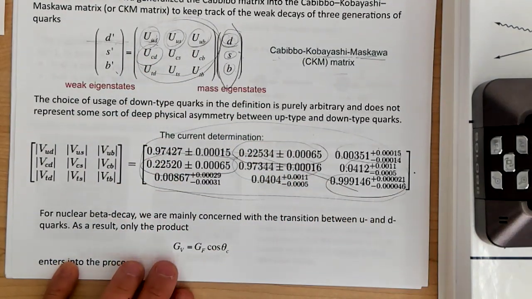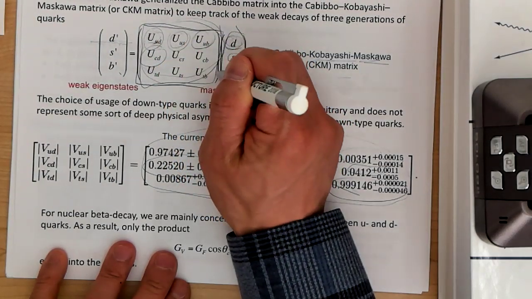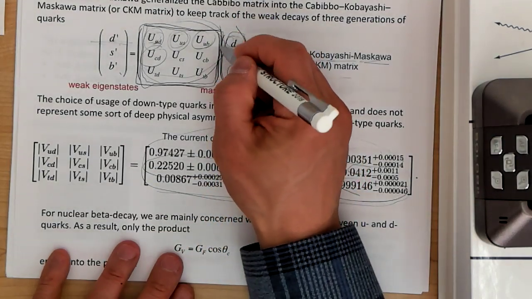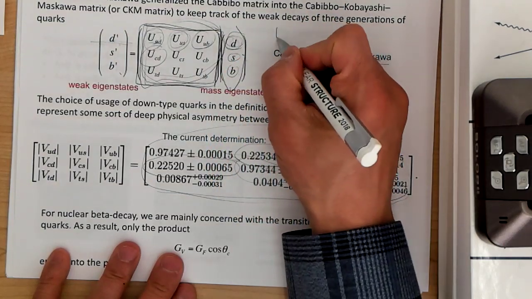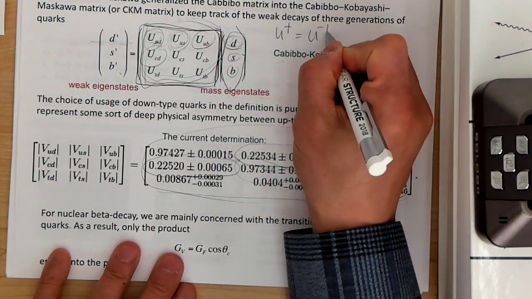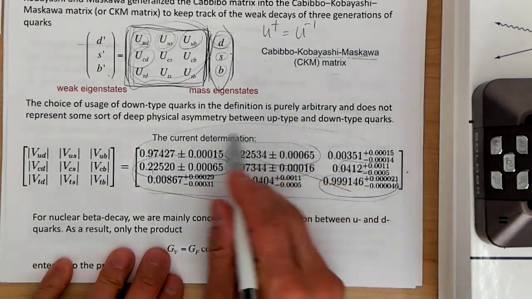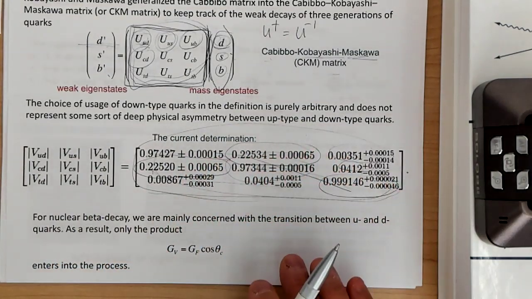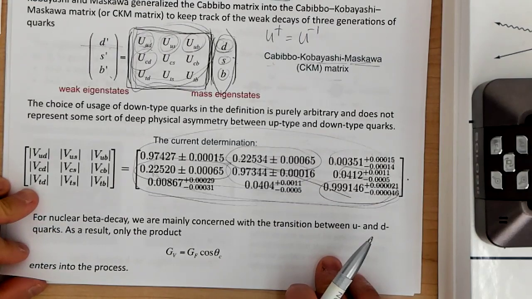Okay. Now, this matrix here, in order to preserve probabilities in the quantum mechanical amplitude measurement, is a unitary matrix, meaning that U dagger must equal the inverse of U. We've discussed unitary matrices. And so this matrix here, these are just absolute values, but if you put in the minus signs and the complex phases, this should be a unitary matrix.